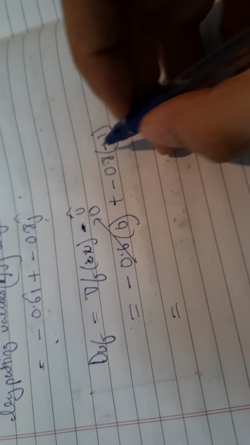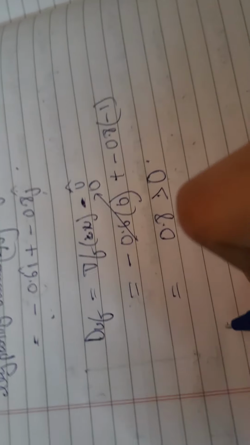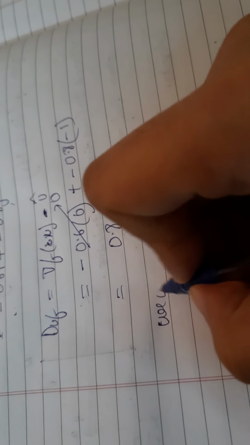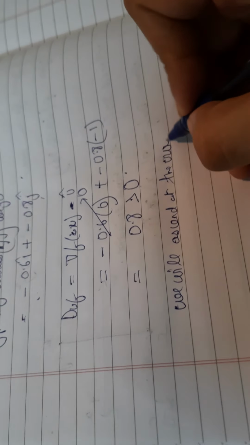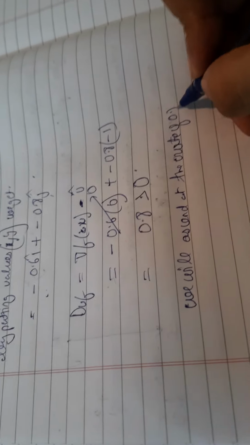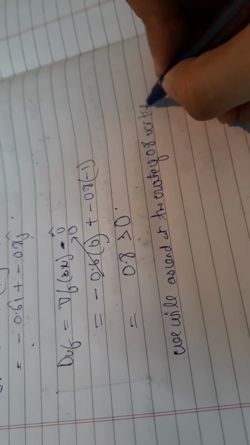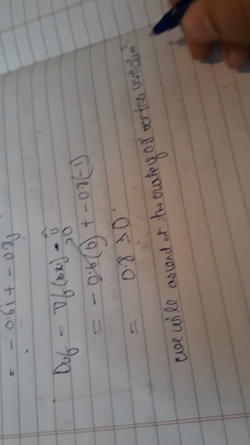This part comes out to be 0 and this comes out to be 0.8, which is greater than 0. So as it is greater than 0, we can conclude that we will ascend at the rate of 0.8 vertical meter square.